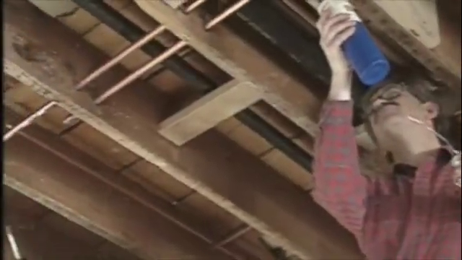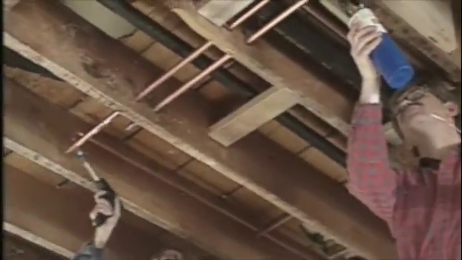That should give you the basic idea of what a plumbing rough-in involves. Now let's move ahead in the project and talk about some of the most common do-it-yourself fixture installations.